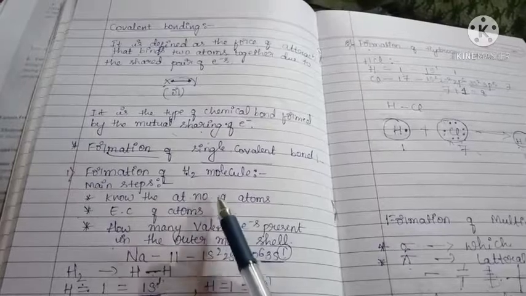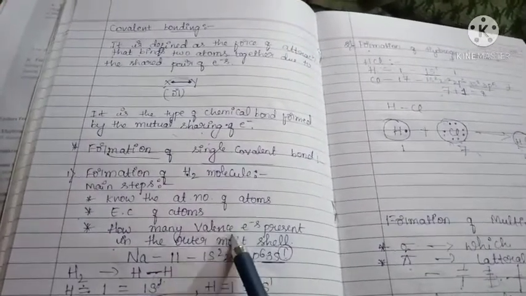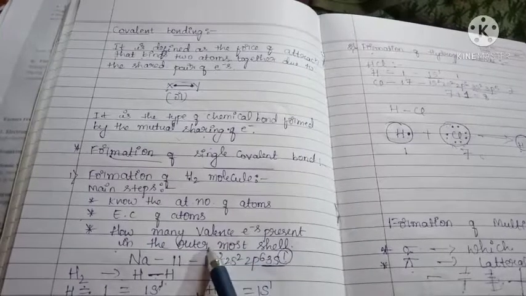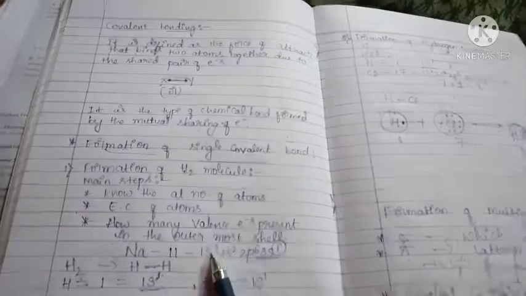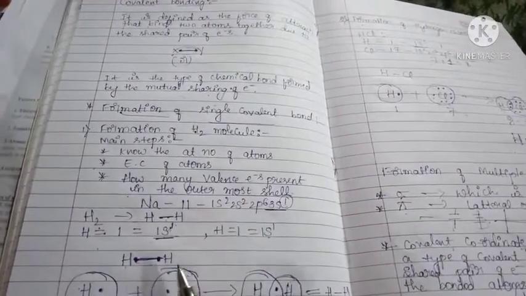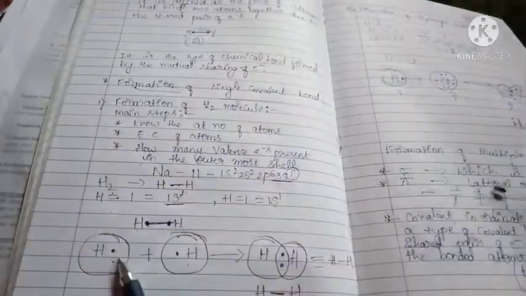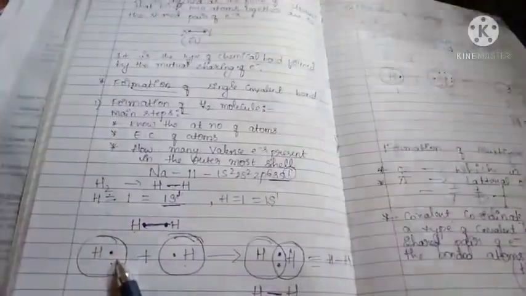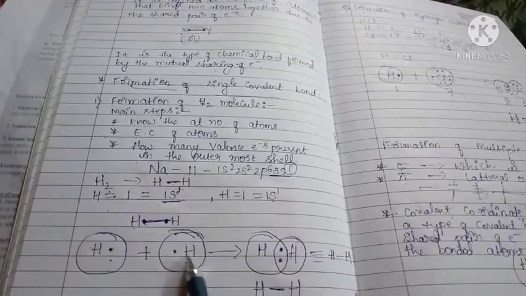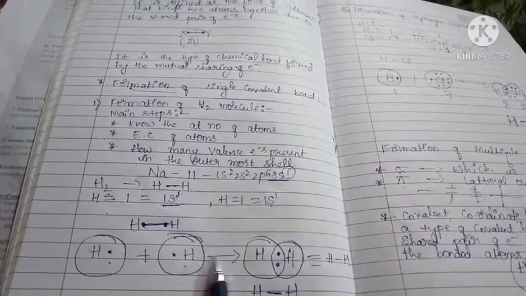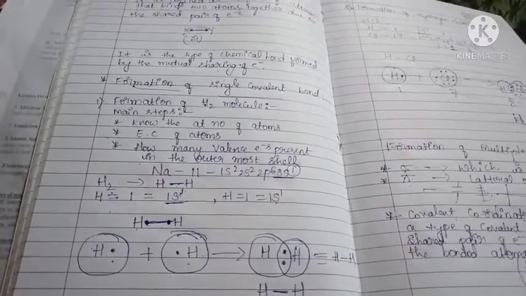Next, formation of a single covalent bond. Here we mainly have to know the atomic number of the atoms, the electronic configuration, and how many valence electrons should be present in the outermost shell. Here they are giving the hydrogen molecule. In the outermost shell, each hydrogen has one electron. When they bond, it gives a hydrogen single bond.